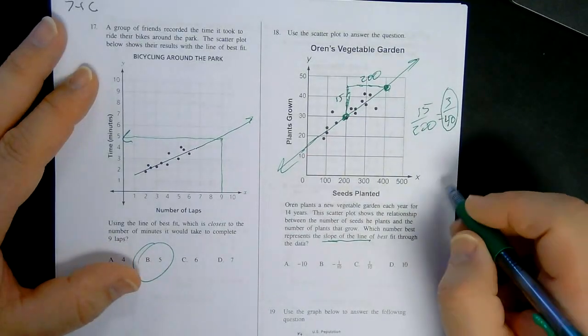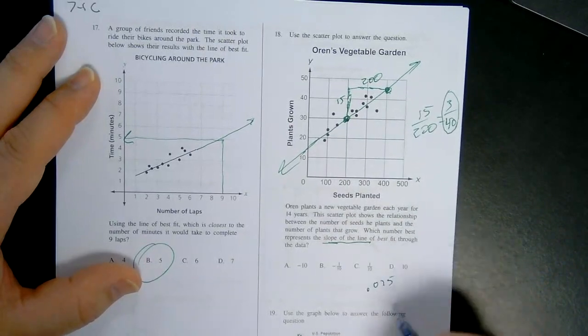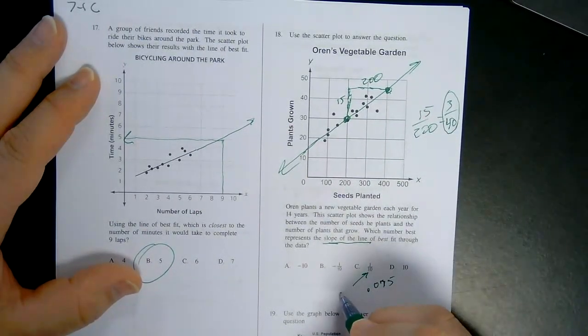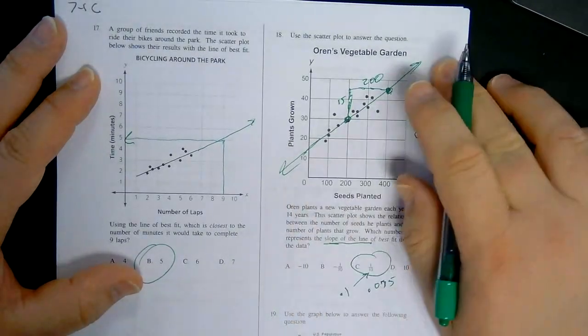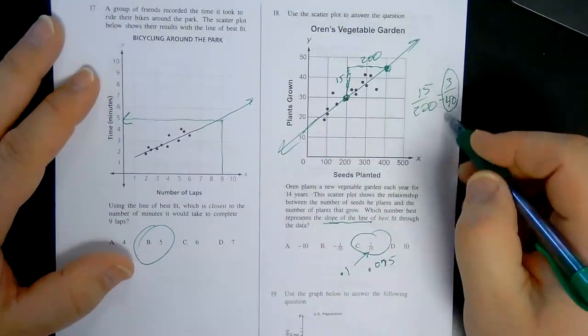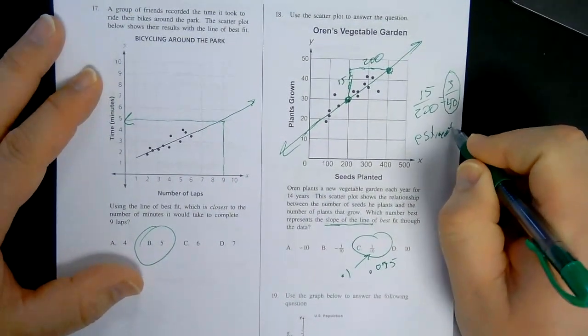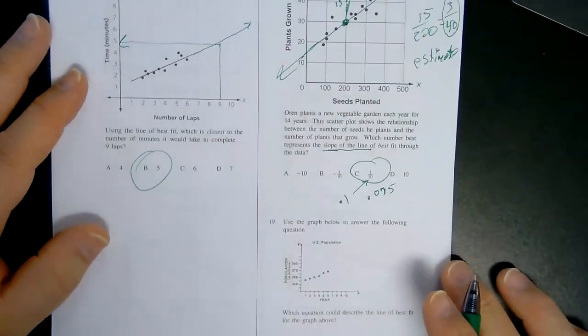3 over 40 is about 0.075. So which number is closest to 0.075? That would be 1/10, about 0.1. And it has to be positive because my line goes up and to the right. Again, this is an estimate, so keep that in mind. It's not going to be perfect every time.